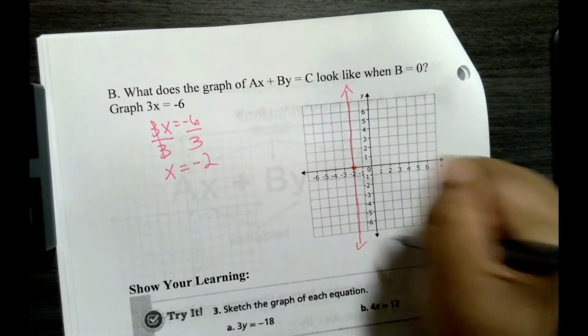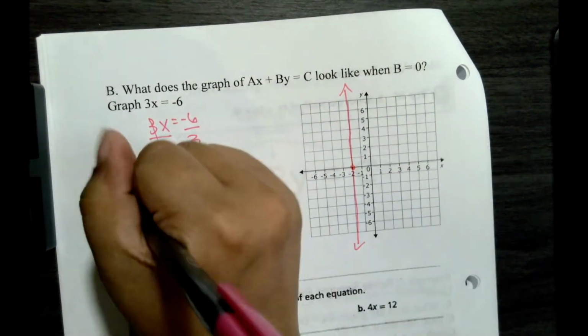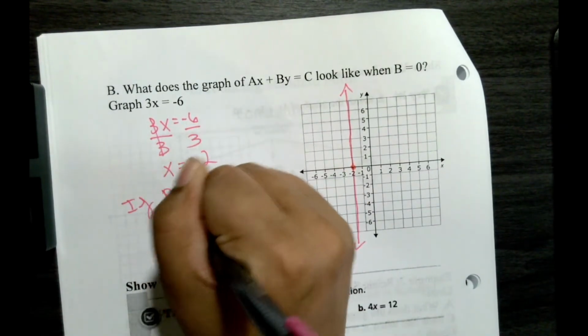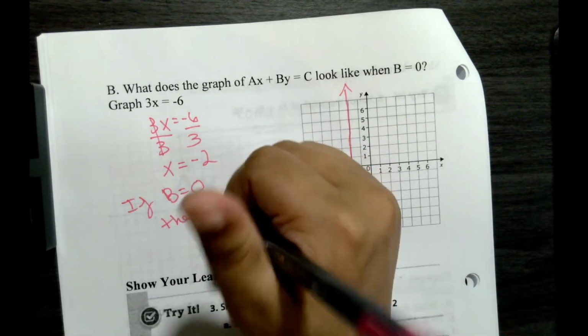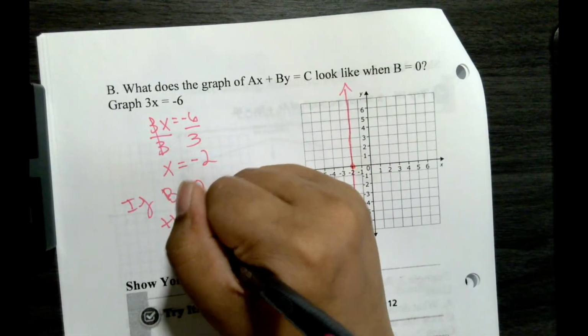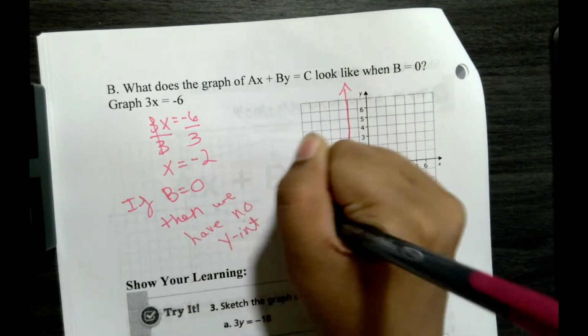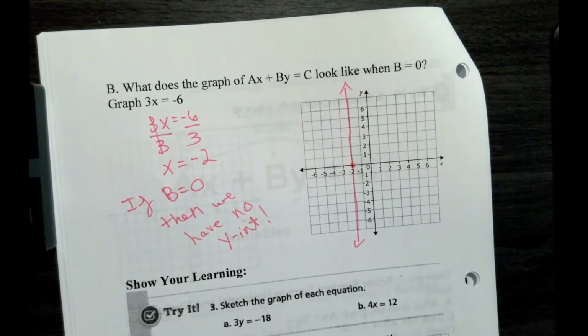So if b equals 0, then meaning we have a vertical line. Alright. For the Show Your Learning, it just has 2 examples just like that, where you have to create a vertical and horizontal line.